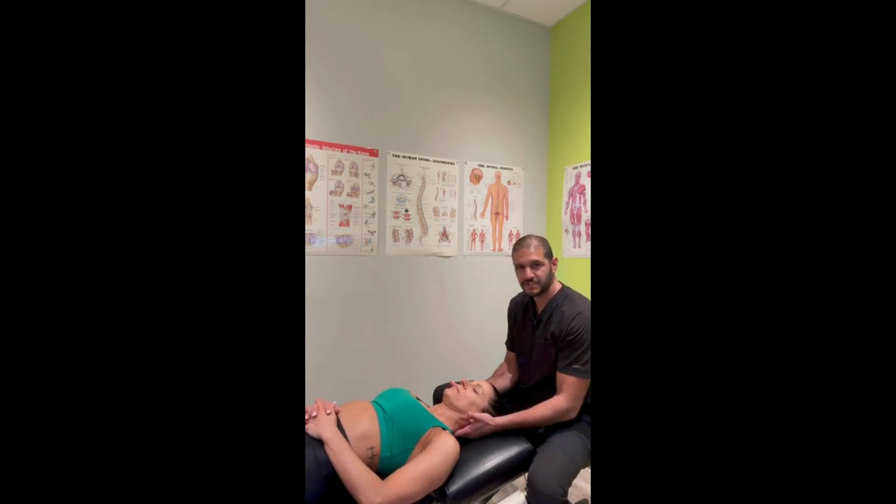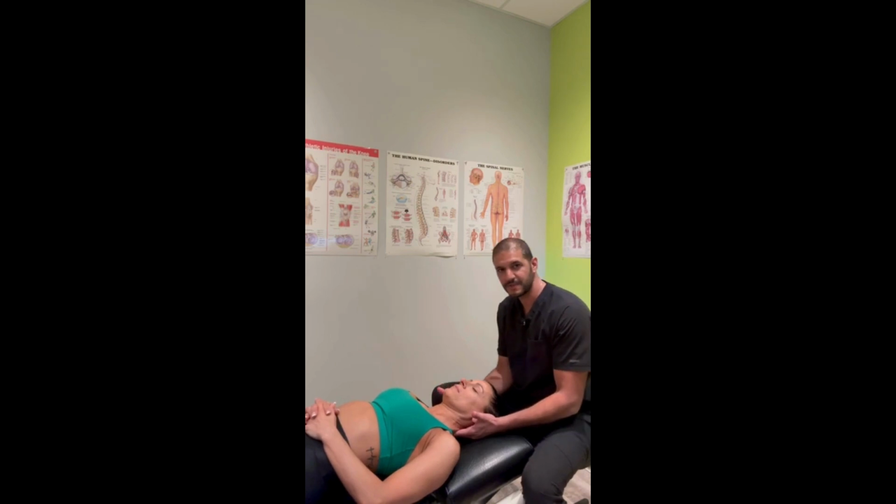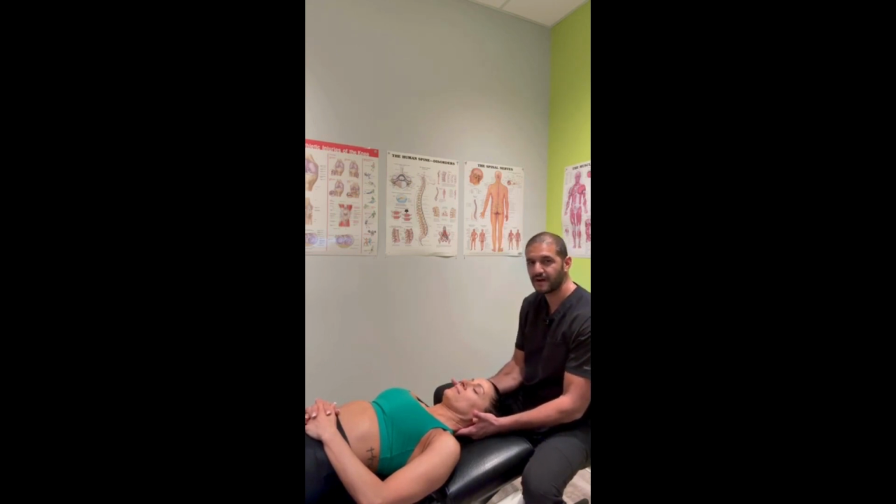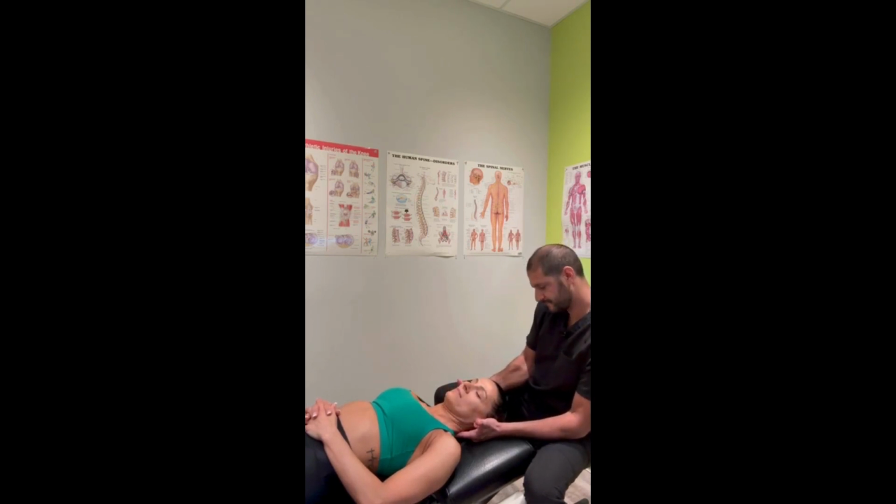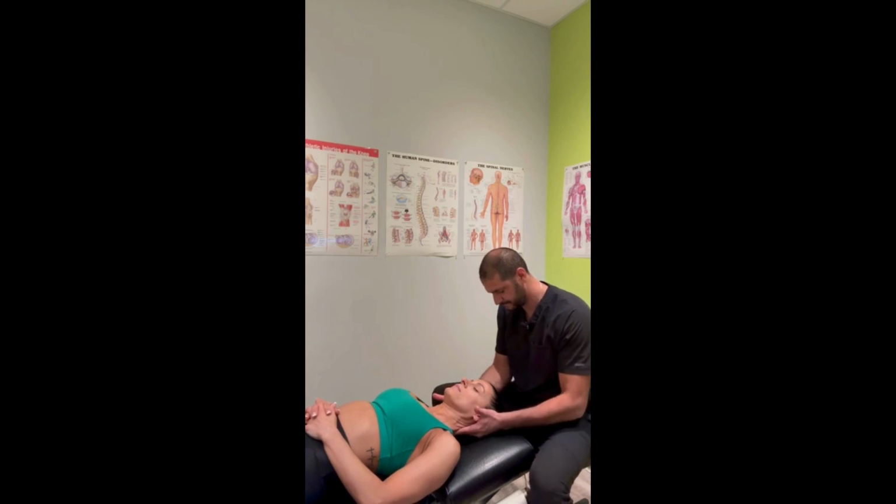So if you ever have tension headaches that wrap around the head, or you feel a lot of pressure at the back of the head, usually these muscles need a good working on, and sometimes the joint needs to be released as well.